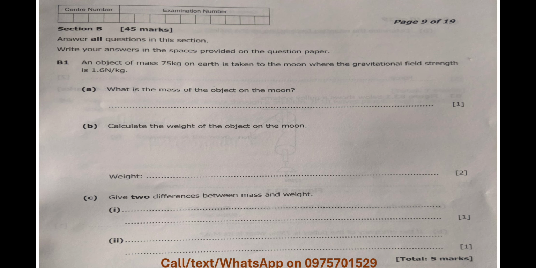So what am I trying to say? Mass does not change regardless of the place where you take it to. So this object which was weighing 75 kg on Earth, even if you take it to the moon, the mass will still remain 75 kg. So our answer for question A will be 75 kg. So meaning we would have gotten 1 mark for this answer, which is 75 kg. So that is our answer for question A.